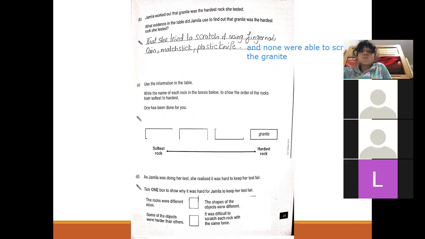Yes, you should look at the table and then arrange them in this scale, as you can see, from the softest to the hardest. The hardest is already done for you, which is the granite. Which one is the softest rock, Judy? The softest rock? Yes, the one that got scratched with all the objects.